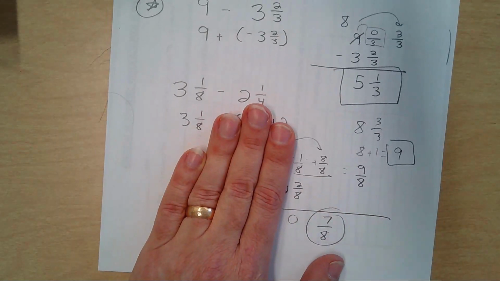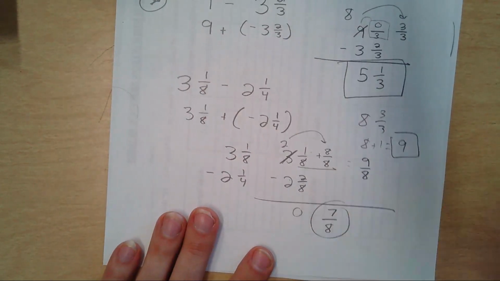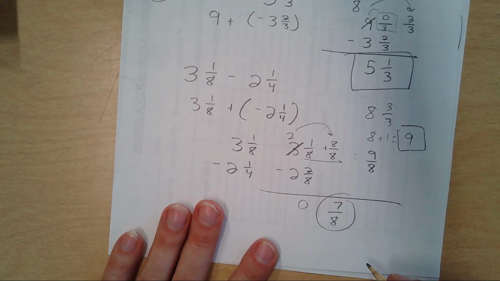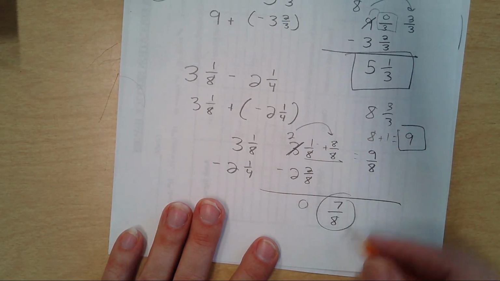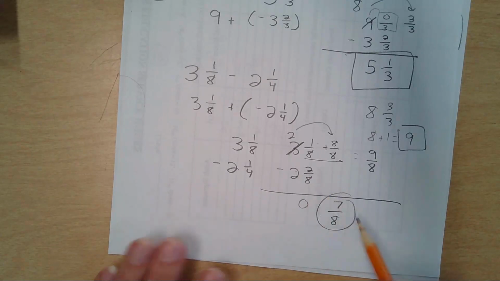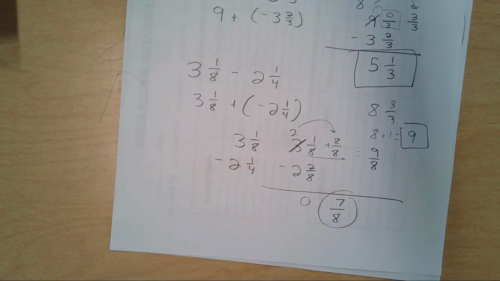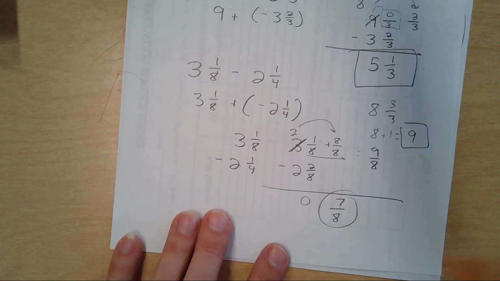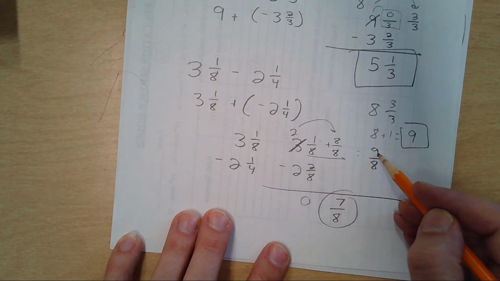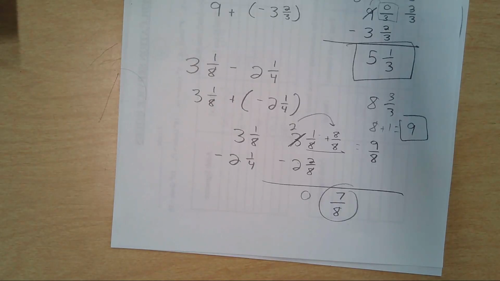Good job. Because if I don't, I do 8 minus 2, I get 6/8. And then 3 minus 2 and 6/8, if I add this all the way back up here, I'm going to get an answer of 3, not 3 1/8. If I add up, I'll be short an 1/8. And where did it go? It was right here. You should have added it on and done 9/8 there. Make sense? Okay. All right, here we go.